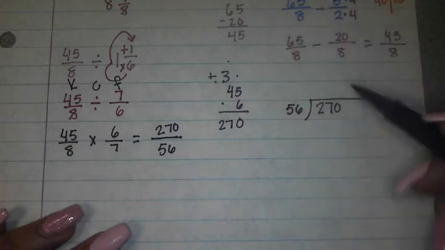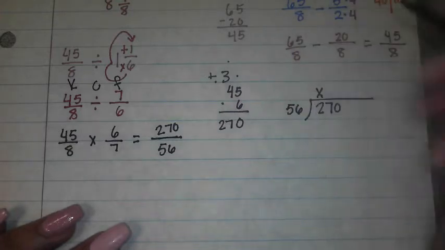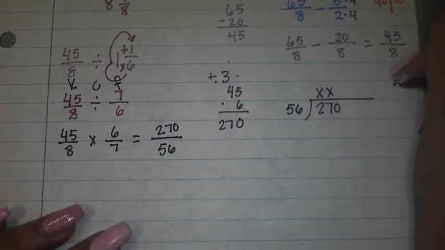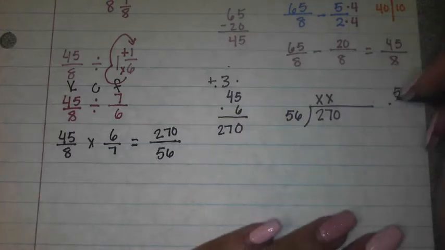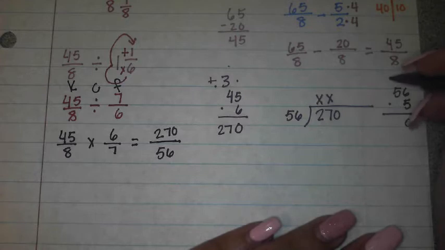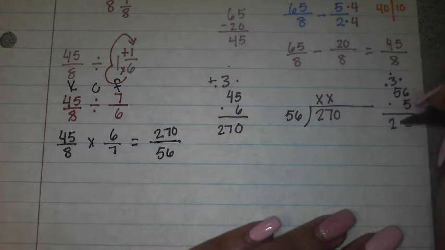Now, 56 can't go into 2, and 56 can't go into 27, but 56 can go into 270. So I'm going to pick a random number. How about 5? 5 times 6 is going to get me 30. 5 times 5 is going to get me 25, 26, 27, 28.